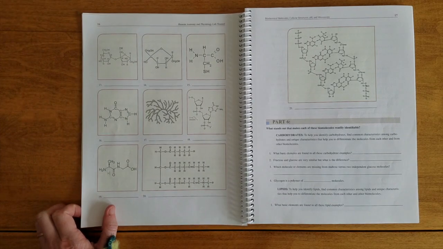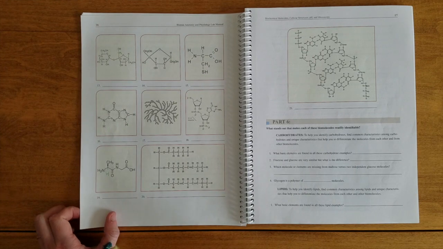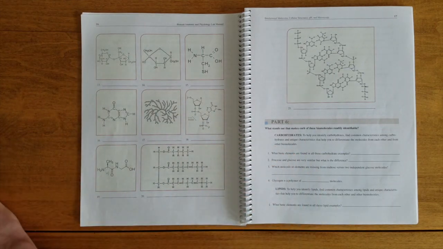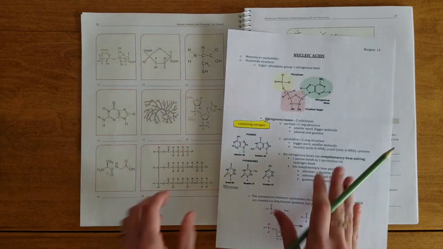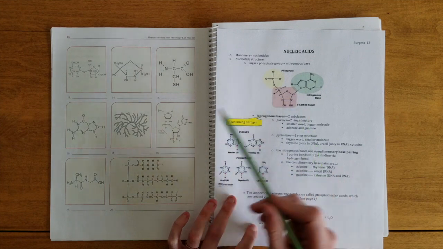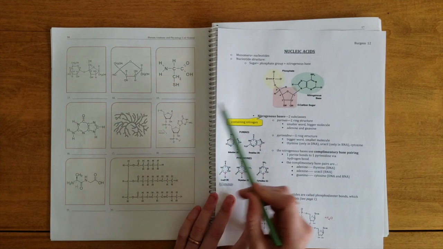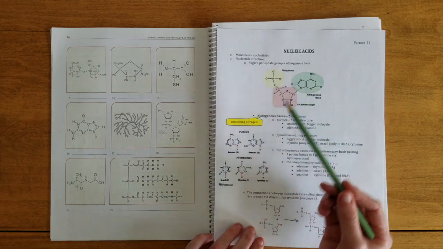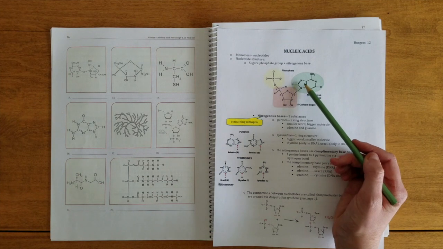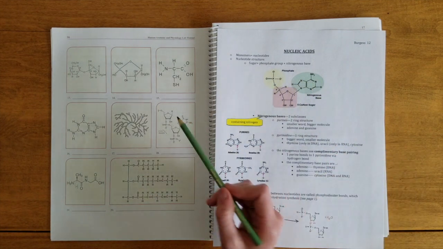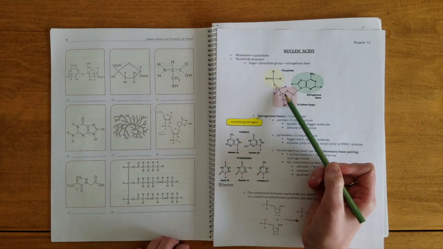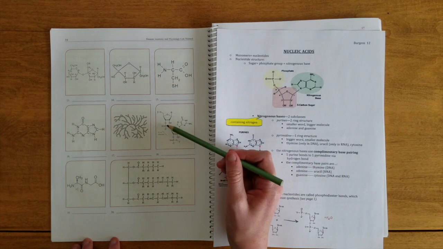And here I see some nucleotides. So I'm going to bring this image back over here for us to reference. Remember, let's look for our 5-carbon sugar, which is right here. And then we have a nitrogenous base, which could be any of these 5 that we talked about earlier. Both these images just so happen to contain a purine, a 2-ring structure, which is that right there. And then we have a phosphate group also attached to this 5-carbon sugar, which is this phosphate group here.